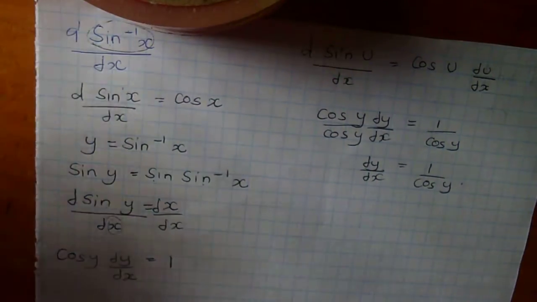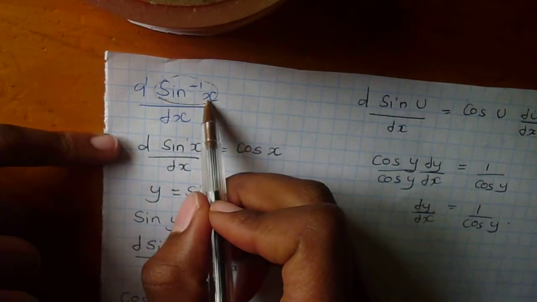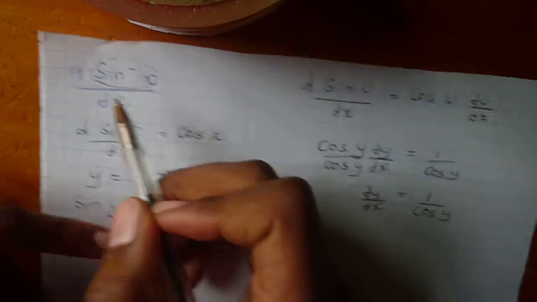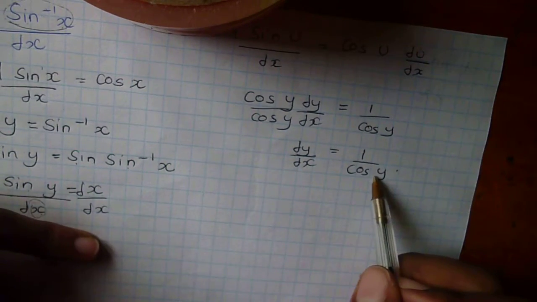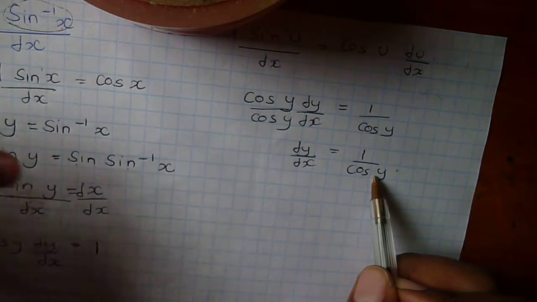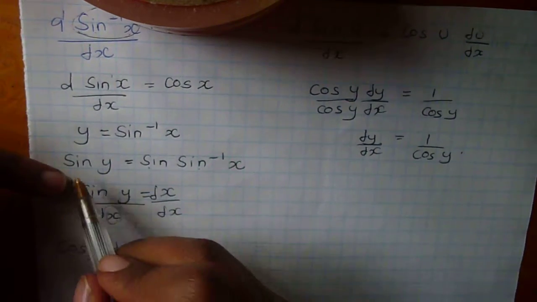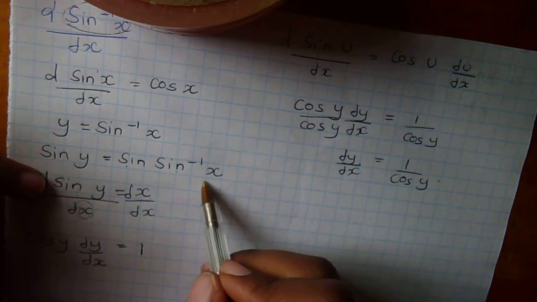But then, our function initially was in terms of x. So we have to return this in terms of x. So what are we going to do? Remember that sine y was equal to x.